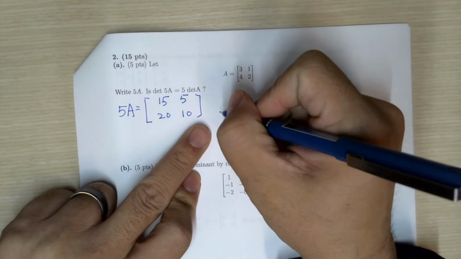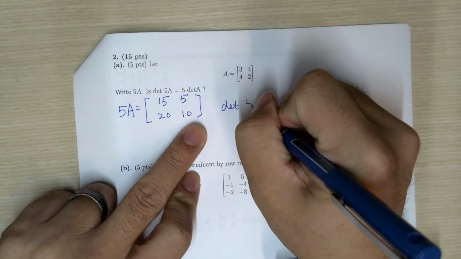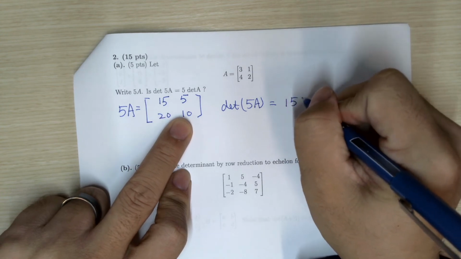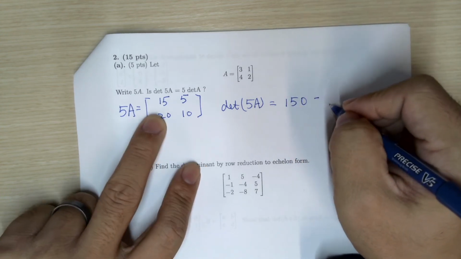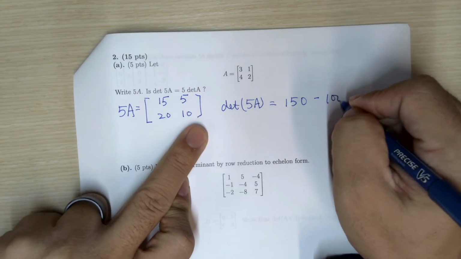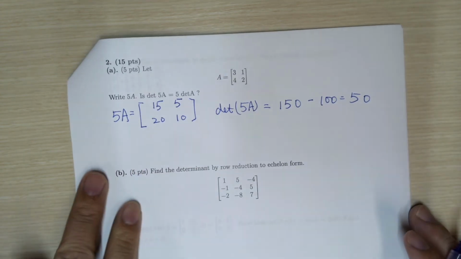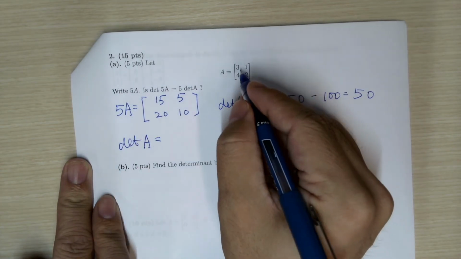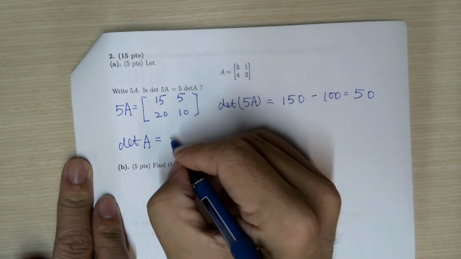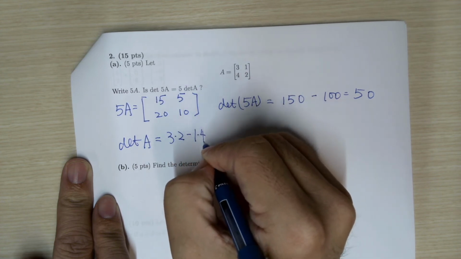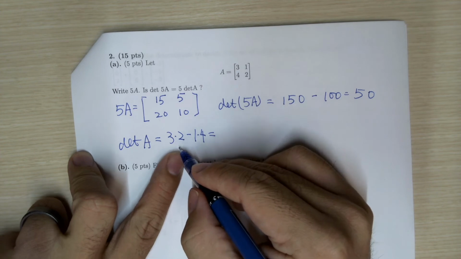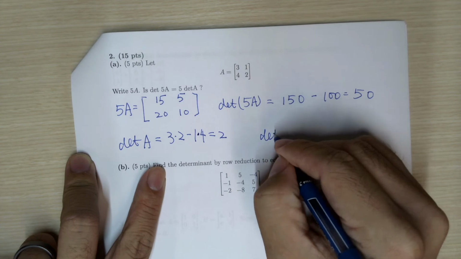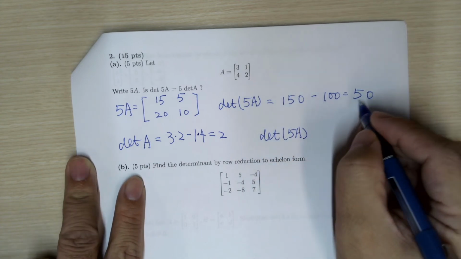So the determinant of this 5A matrix is going to be 150 minus 20 times 5, which is 100, so just 50. While the determinant of A is 3 times 2 minus 1 times 4, which is 6 minus 4, which is 2, right? So the determinant of 5A, do you see, equals 50?